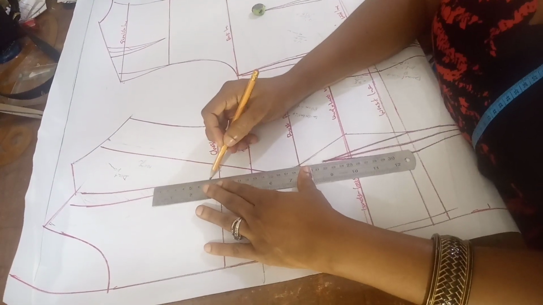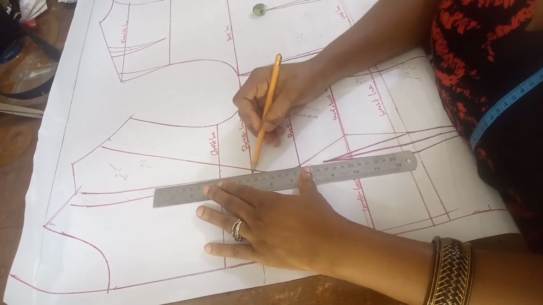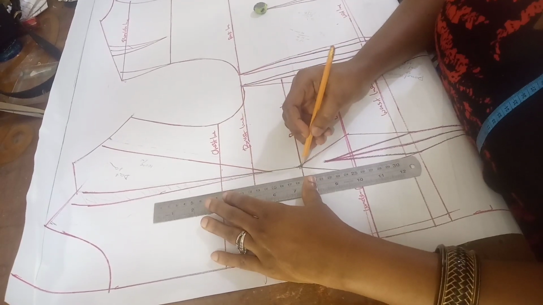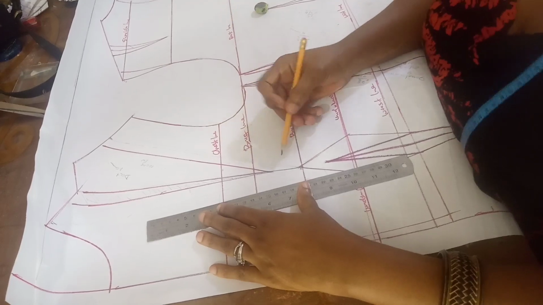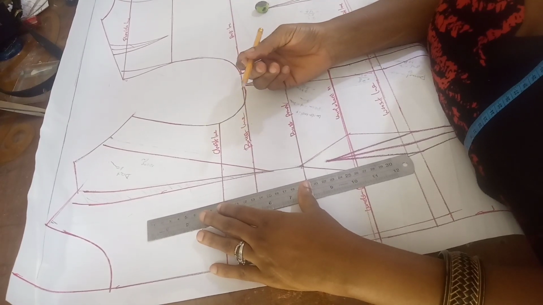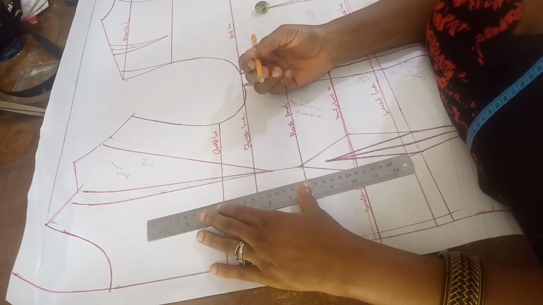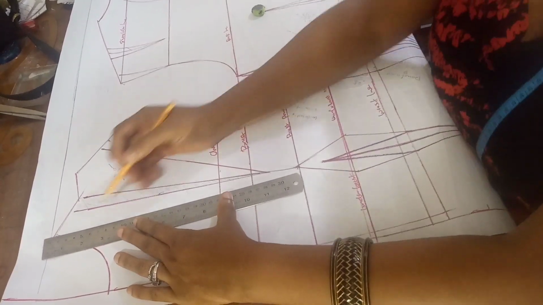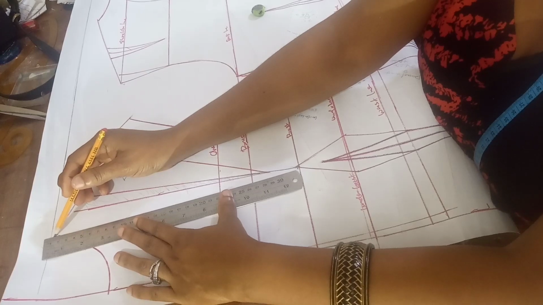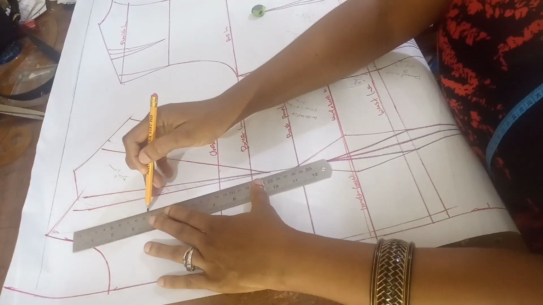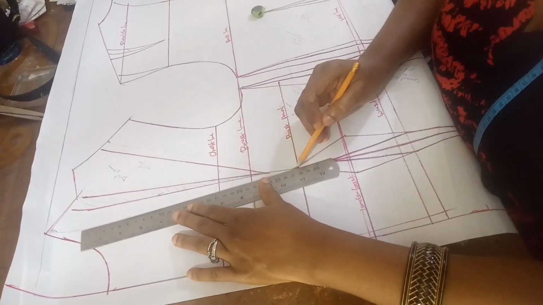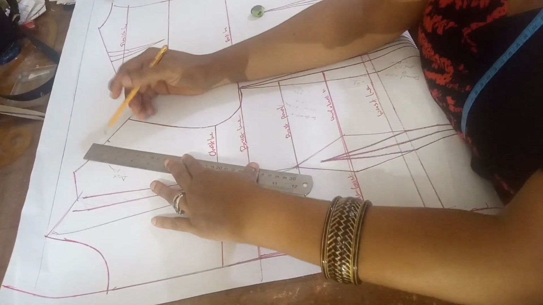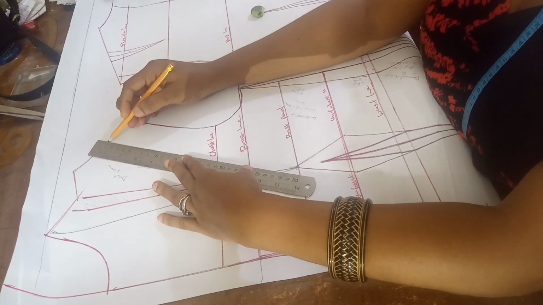I'll increase the dart leg to the new point of the bust point, or to the new bust point. So after that, I am going to connect this to the bust point. Then I'm going to connect the 2 cm also on this side to the bust point.